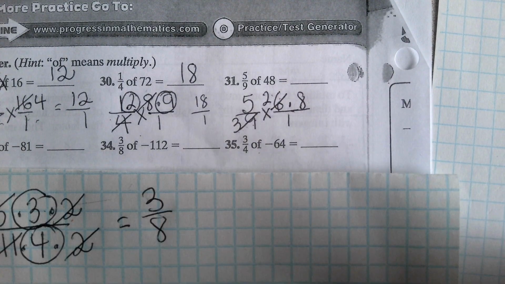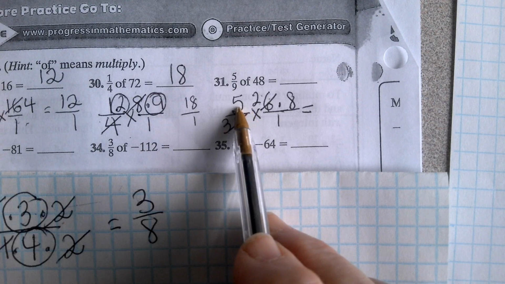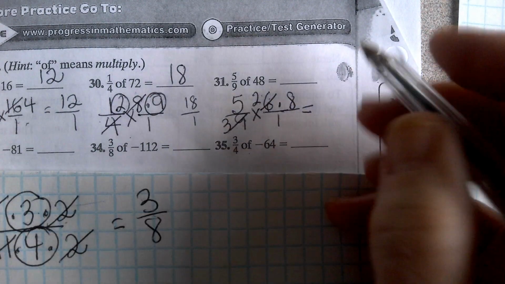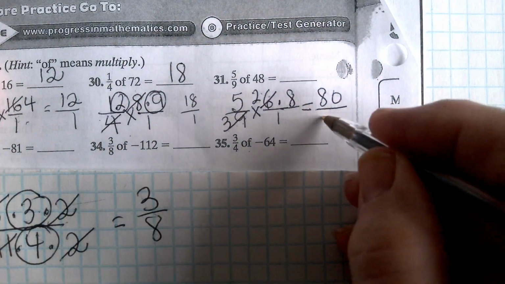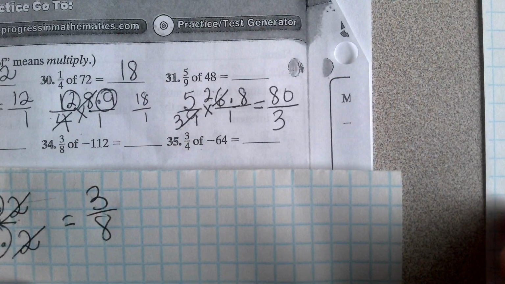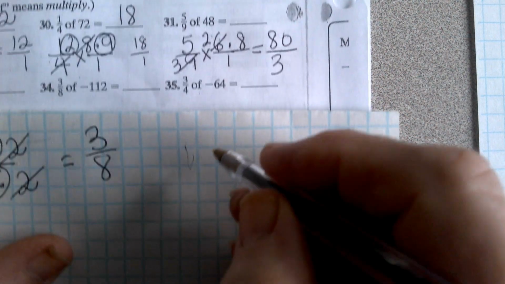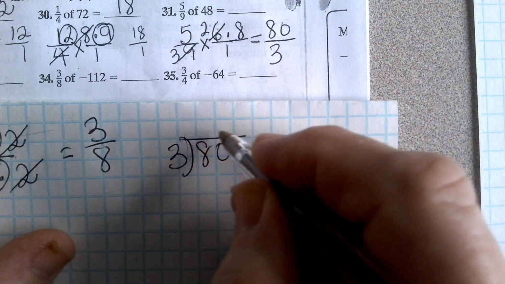So guess what I have to do with all these numbers? Multiply straight across. So it's going to be 5 times 2 is 10. 10 times 8 is 80. Over what? 3. Over 3. And that's going to be a little bit harder to figure out mentally. So I'm just going to put it down here. 80 divided by 3.